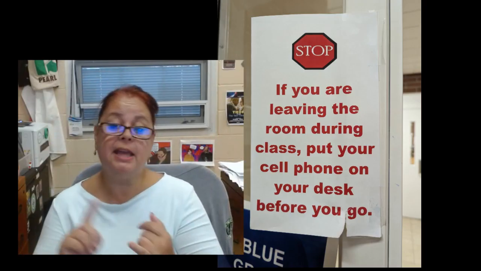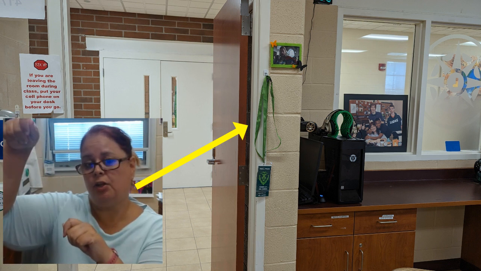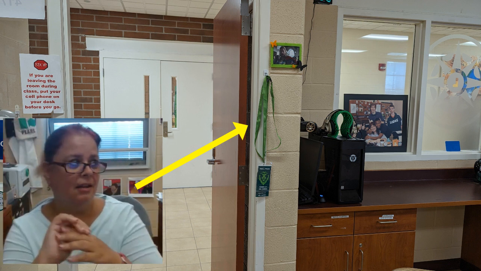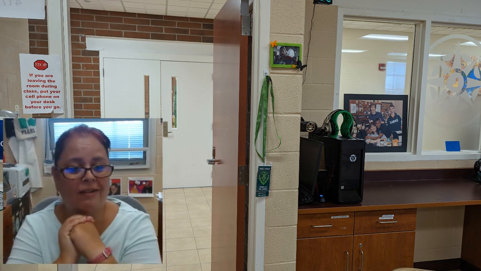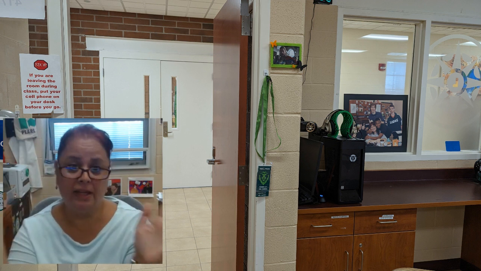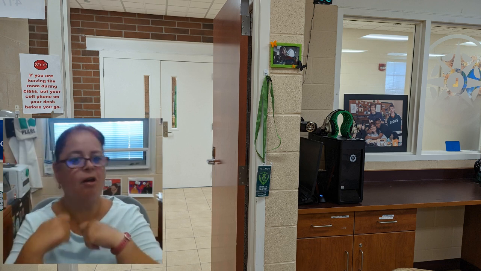Before you leave the classroom, make sure your cell phone is left on your desk or in your bag. You would pick up one of the green lanyards that say hall pass on it with the teacher's name or room number on it, which are on hooks near the door in each teacher's room. You would take that with you to go to the restroom or the nurse or wherever you're going in the building, even to get water. You cannot be in the hallway without one of these lanyard hall passes.